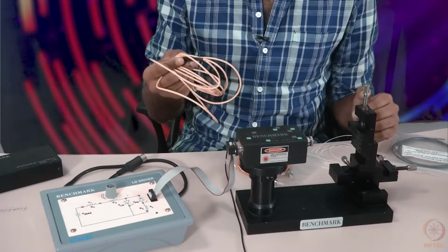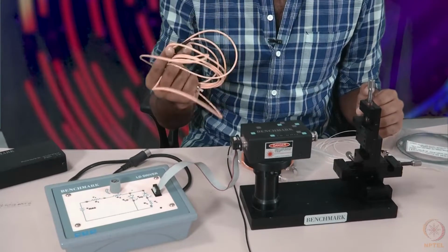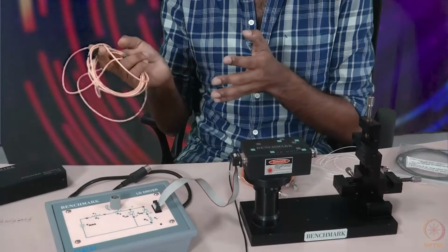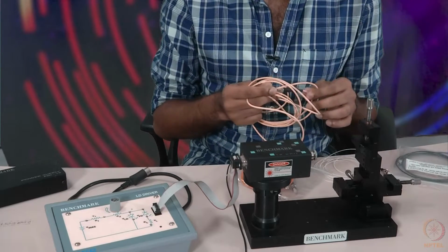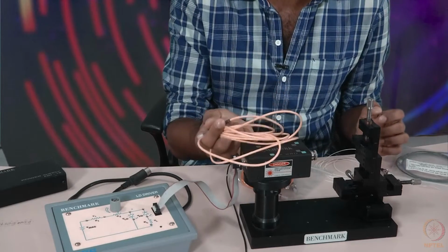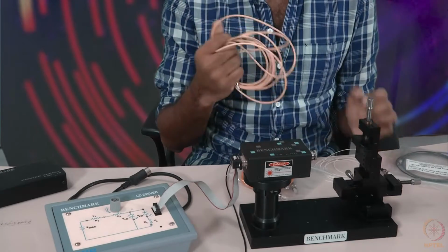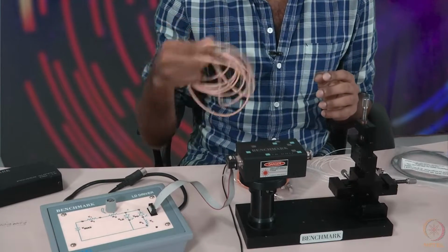So I reiterate again, a fiber can be single mode only at a particular frequency, or only beyond a particular wavelength. So this fiber is single mode beyond 1260. So we are using a 650 nanometer laser, so it's going to be a few moded optical fiber for our particular application. So we are going to use this fiber as a few mode fiber.